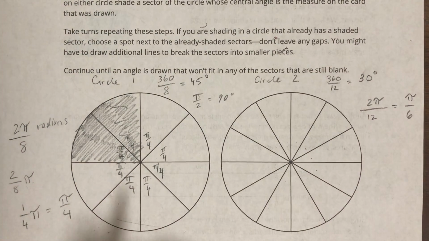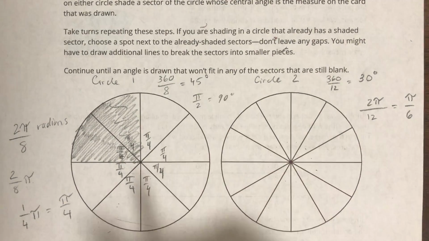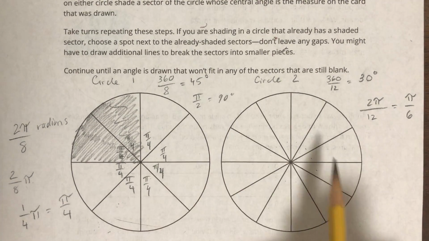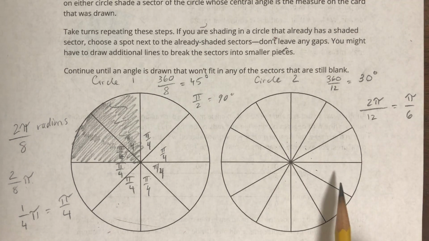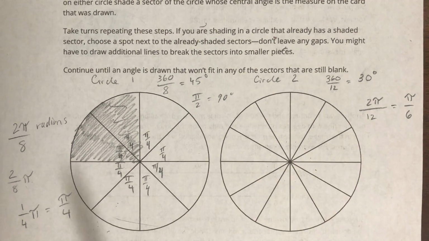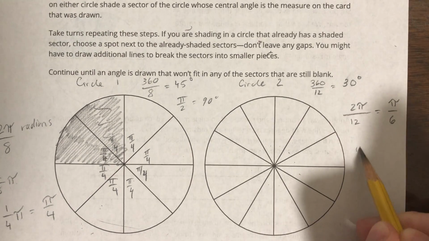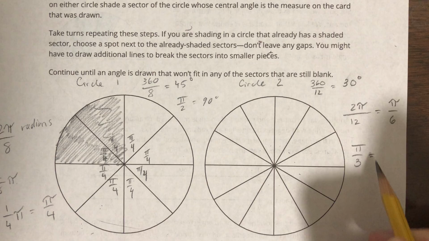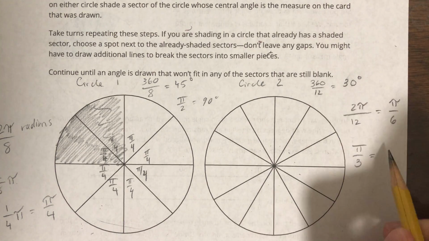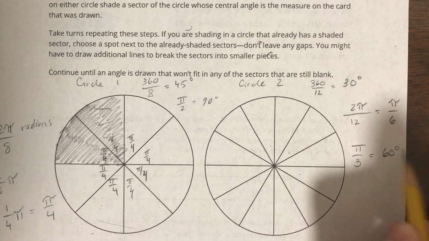All right, the next one we're given is pi over 3. So let's look at circle 2. If each one of these is pi over 6, and I want pi over 3, how many would I be shading in? Well, one way you could look at it is that pi over 3 is just double pi over 6, so that's 60 degrees.